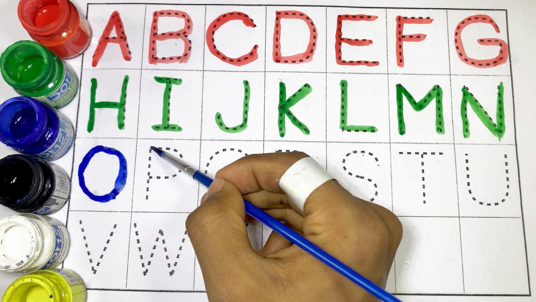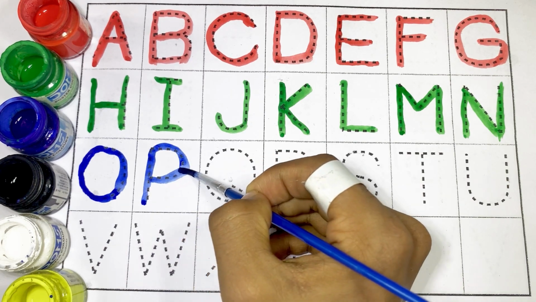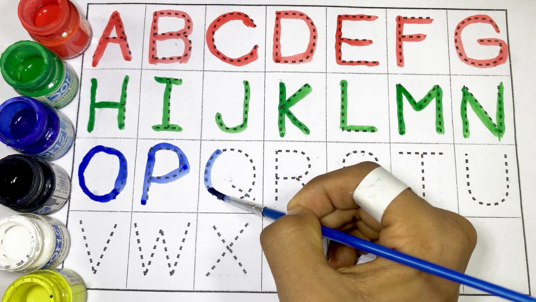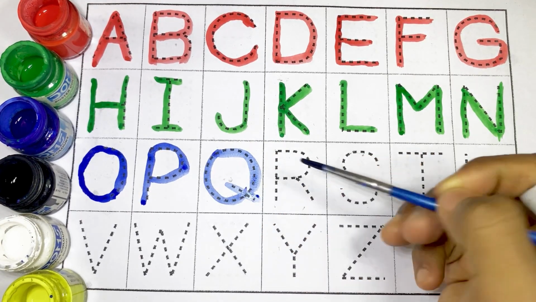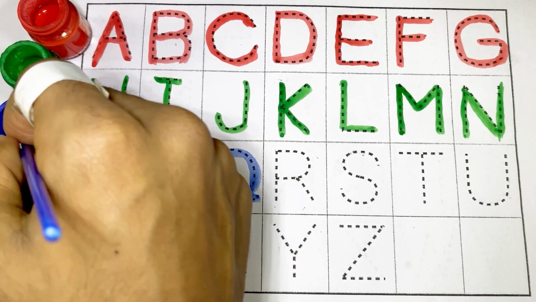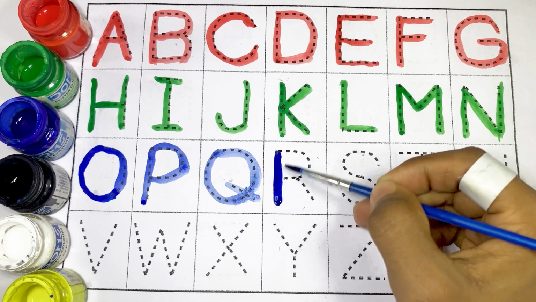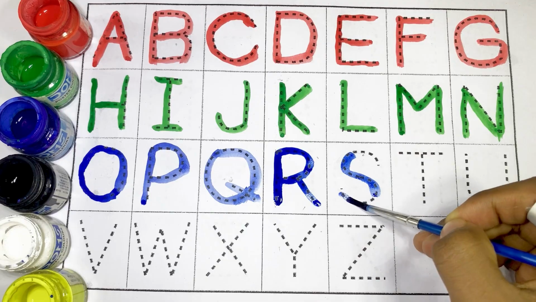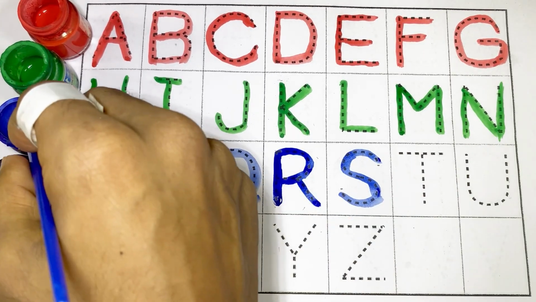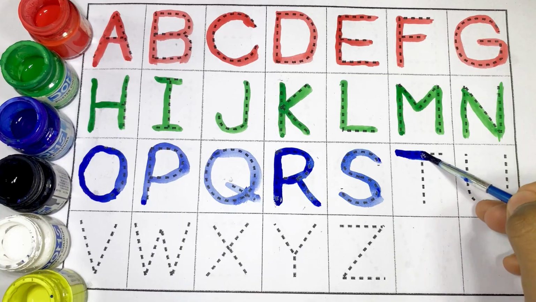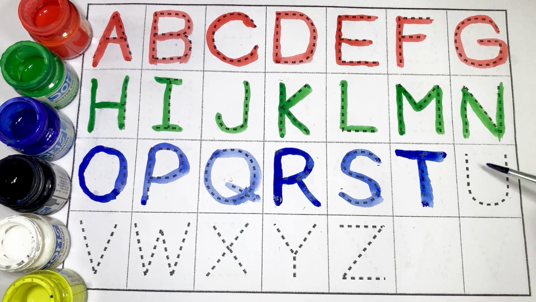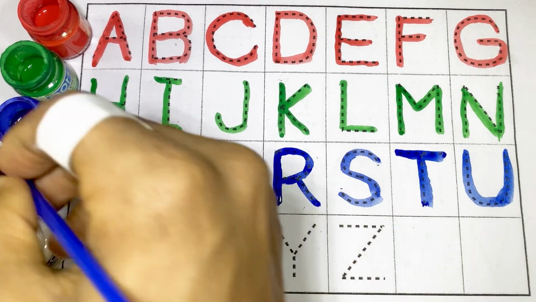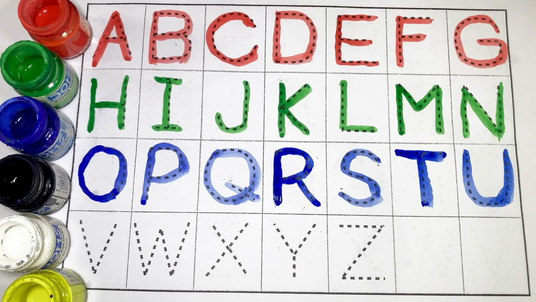O for owl. P for parrot. Q for quill. R for rabbit. S for sun. T for tiger. U for uncle. Kids now draw V and use black color.